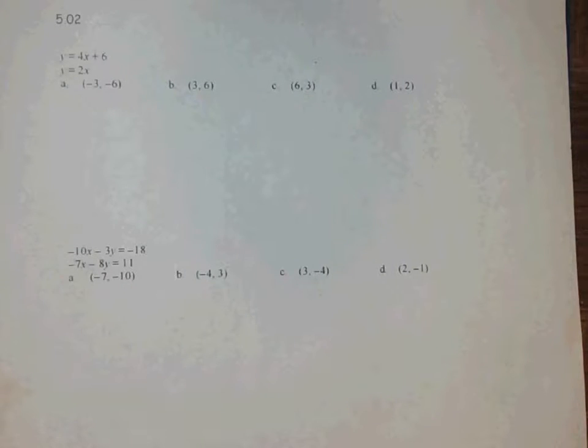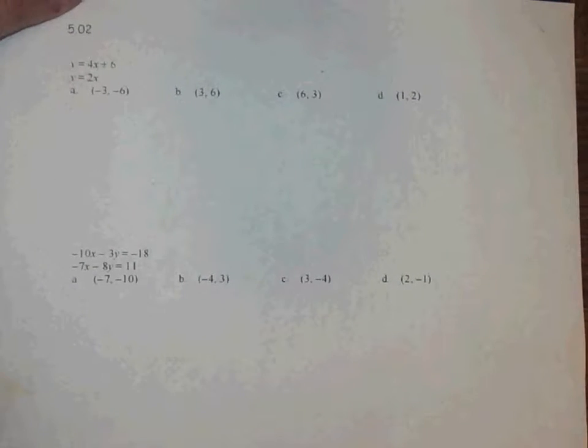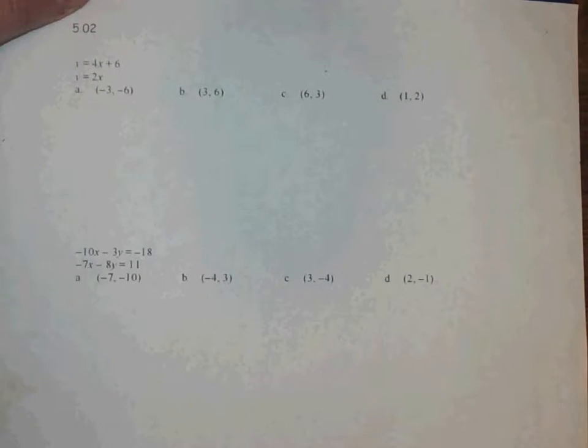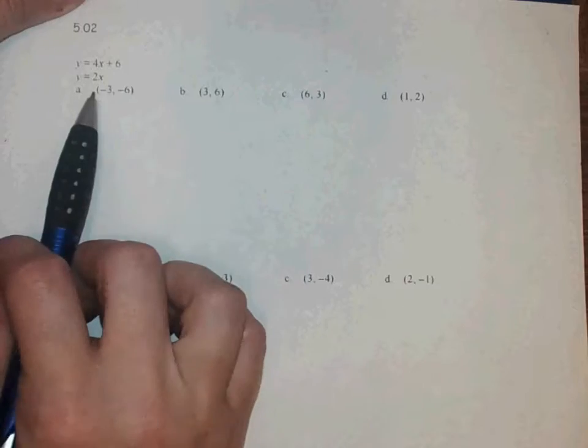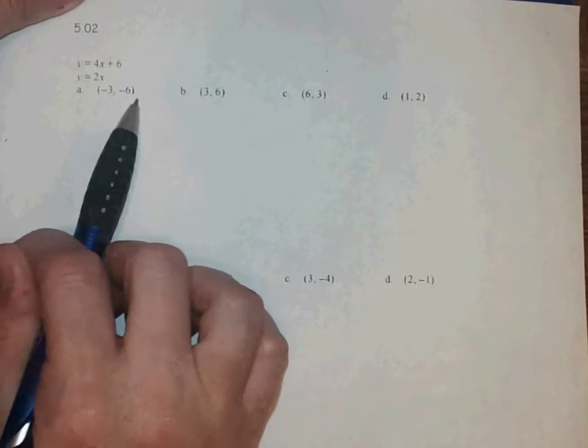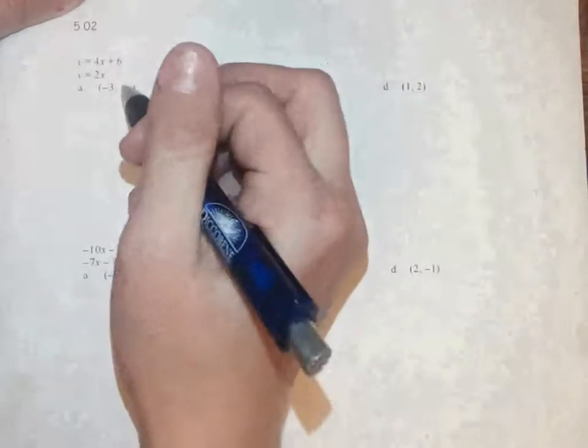I just wanted to go over 5.02 with you. What you're going to notice is they want you to find out which ordered pair is a solution to the equations they give you. So I'm going to go through 3 different problems and just show you how we can test these. All we have to do is take the ordered pair that they give us.